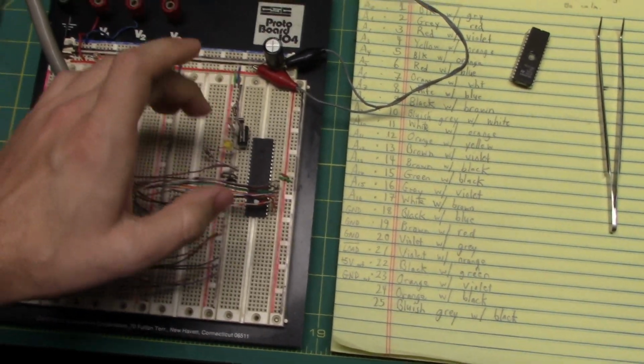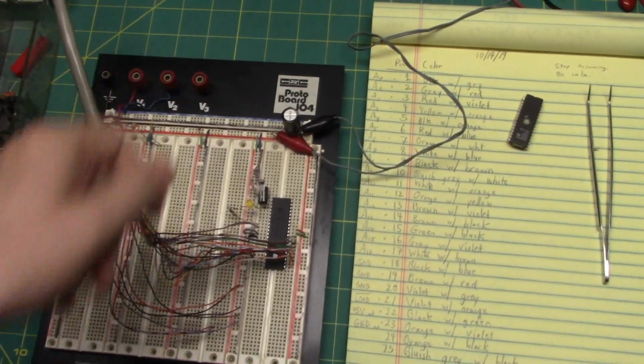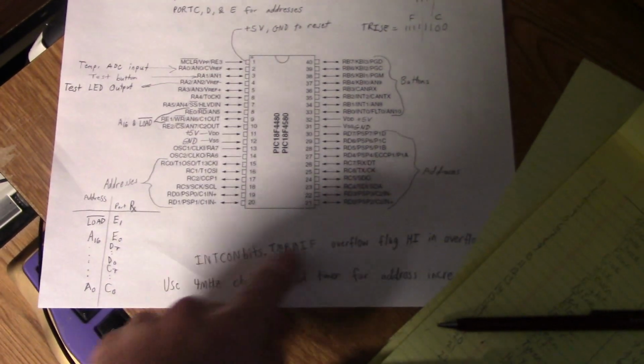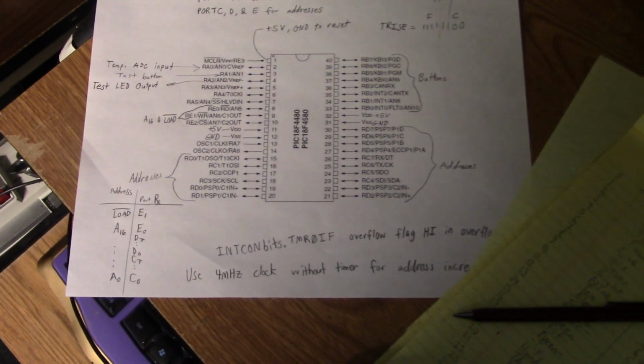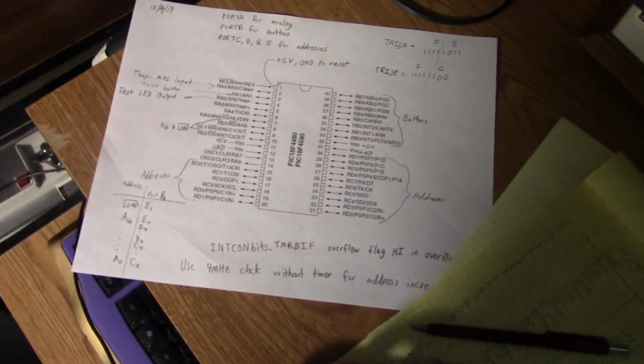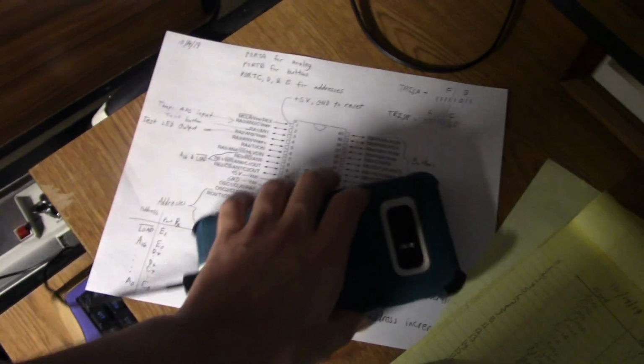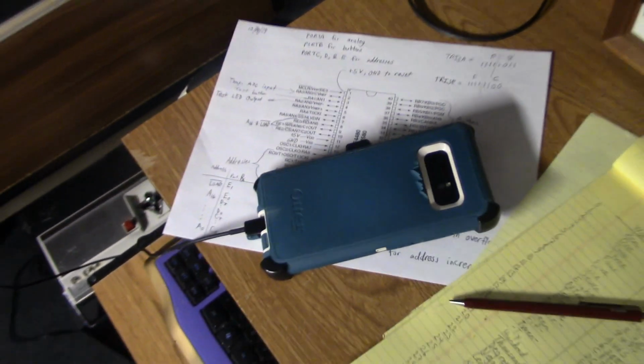The button and LED are just for testing, and they're not doing anything right now. Here's the chip I'm using, the 4580. I'm not using this though. I tried it and changed things later. I'm using 8 megahertz, not 4, but anyway. It's a work in progress.